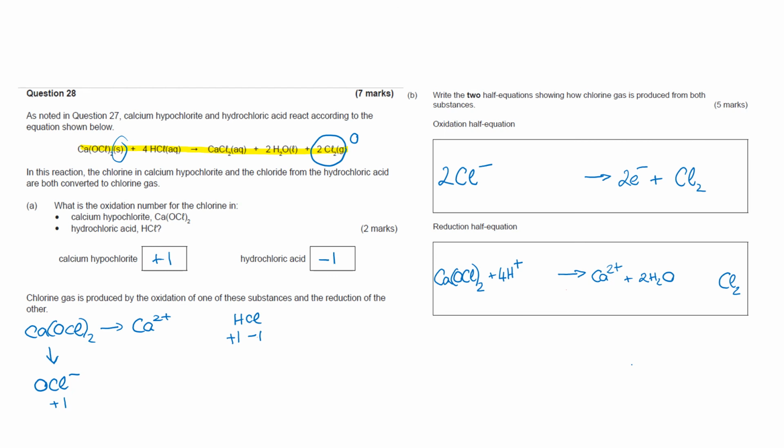And now we need to balance it out for charge. Let's just check the atoms. 1 calcium, 1 calcium, 4 hydrogens, 4 hydrogens, 2 oxygens, 2 oxygens, 2 chlorines, 2 chlorines. So that's all fine. +2 charge on the right, +4 charge on the left, so 2 electrons. That one's balanced. Particularly tricky because of that solid substance which you can't break up.